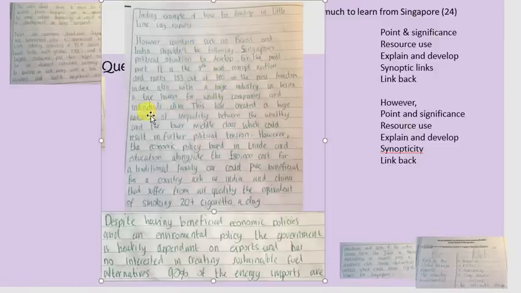He's developed his point synoptically when he's talking about inequality. He touches on the future, so result in further political tension. Key players' actions and futures, possibly a bit flimsy. And then he's critical when he talks about economic policy based on trade. Quoted some resource, but I like this bit just here.